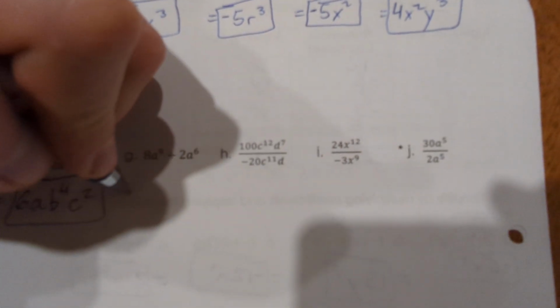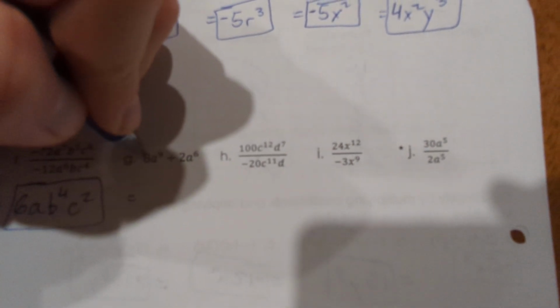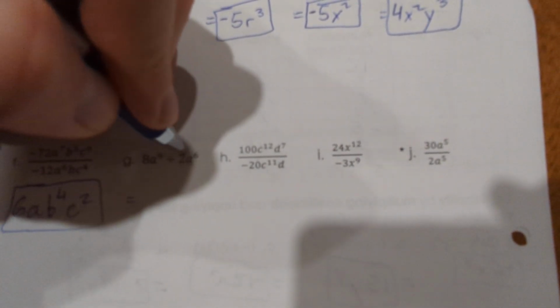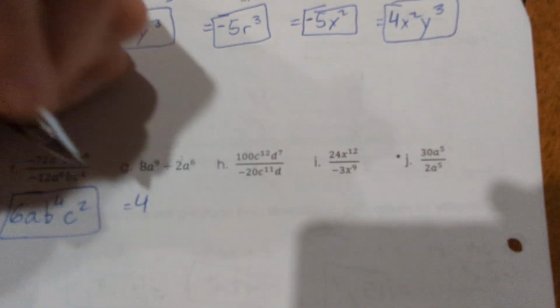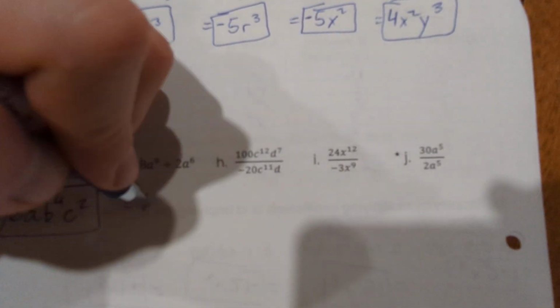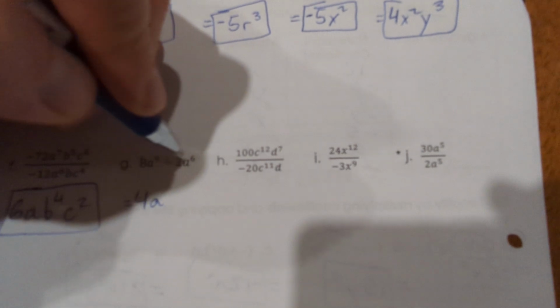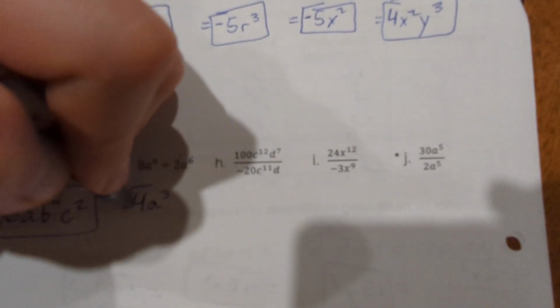Next one. 8 divided by 2, if we're just looking at the numbers out front, is 4. And then dividing exponents, we have a, and it's 9 minus 6, so a to the 3.